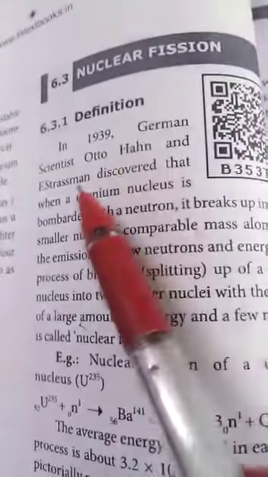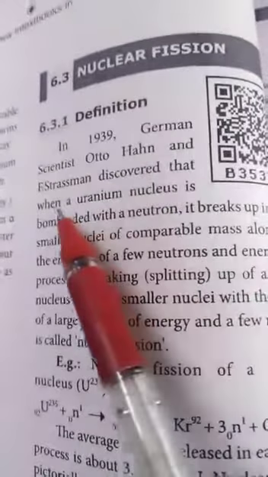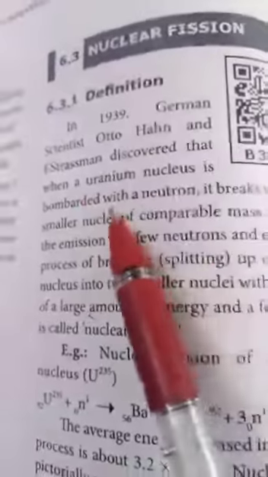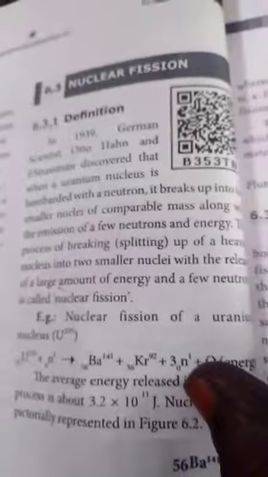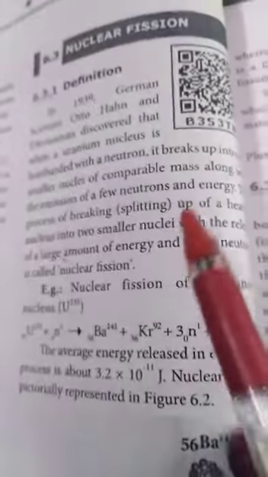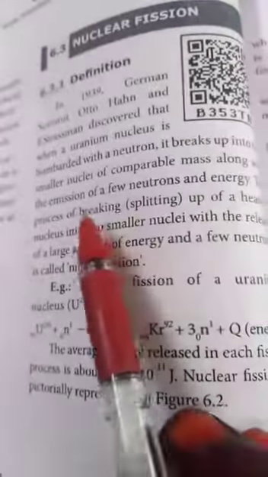Next one is nuclear fission. So what is nuclear fission? In 1939, German scientists Otto Hahn and F. Strassmann discovered that when a uranium nucleus is bombarded with a neutron, it breaks up into smaller nuclei of comparable mass along with the emission of a few neutrons and energy.